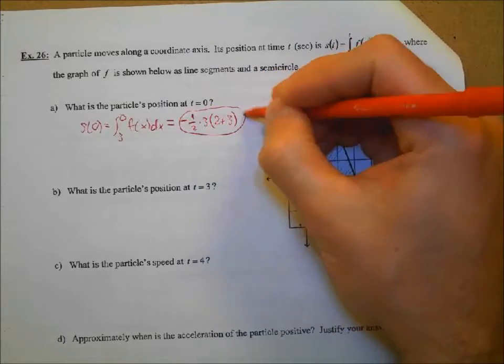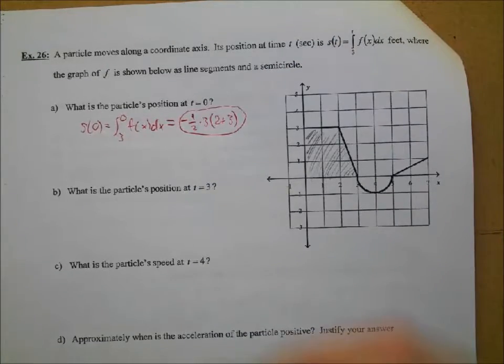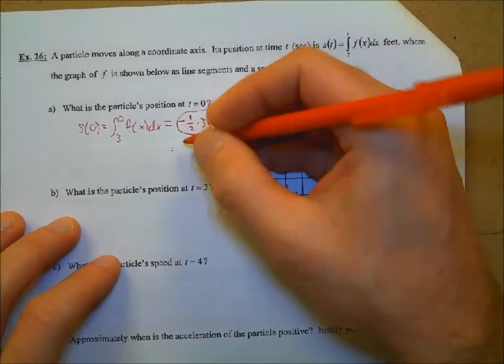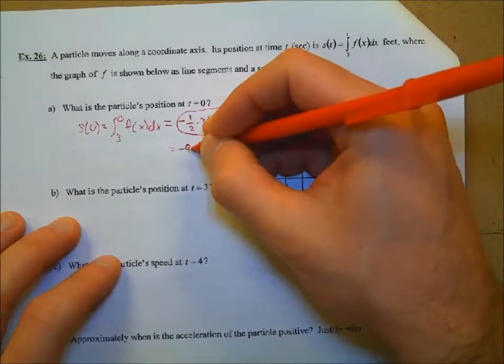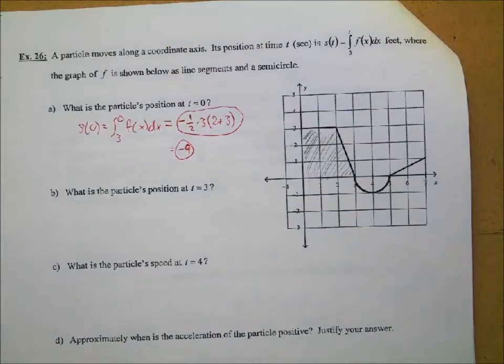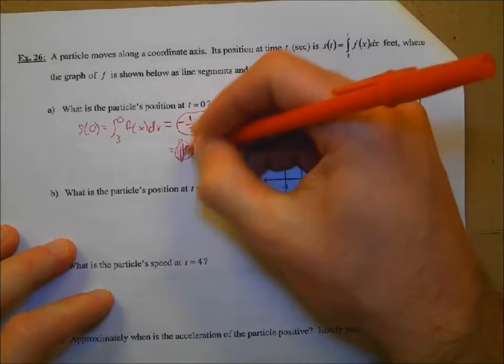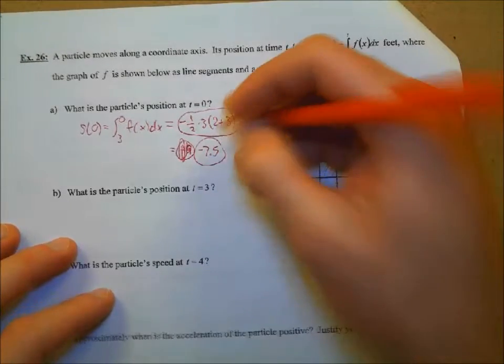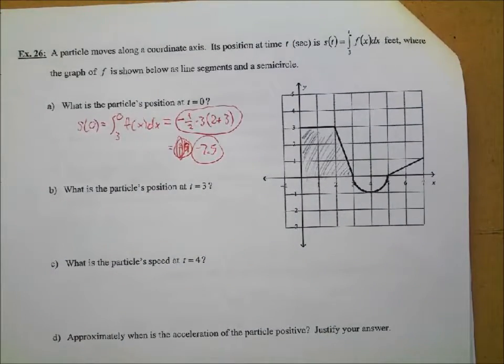Base 2 is 3. You can stop there and circle that, or we can go ahead and simplify it too. 2 plus 3 is 5, times 3 is 15. Negative 7.5.